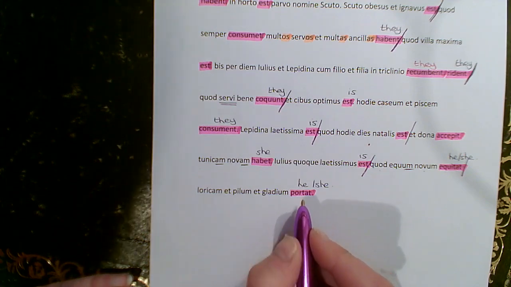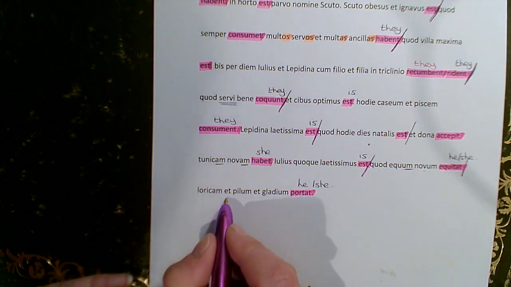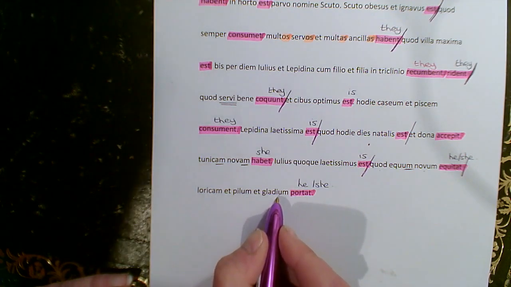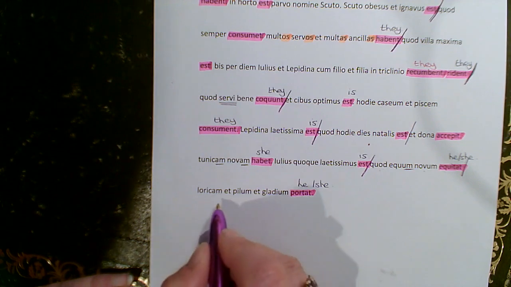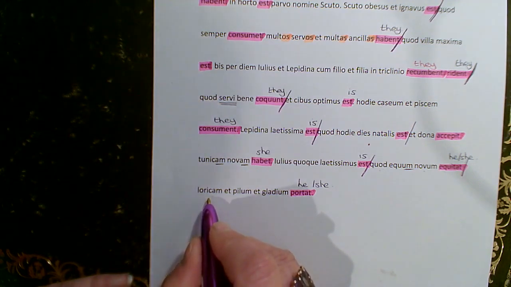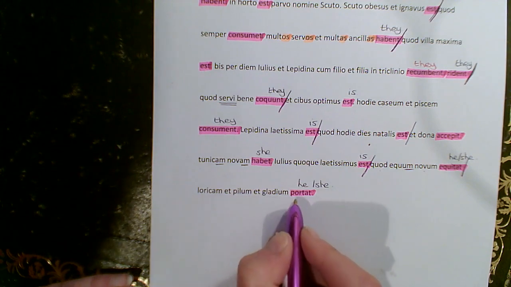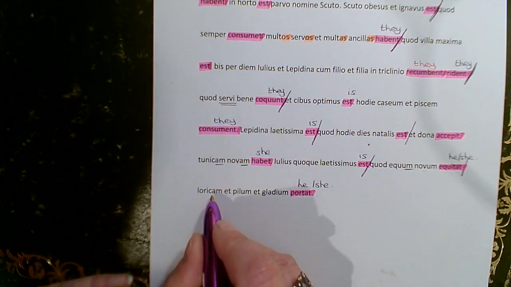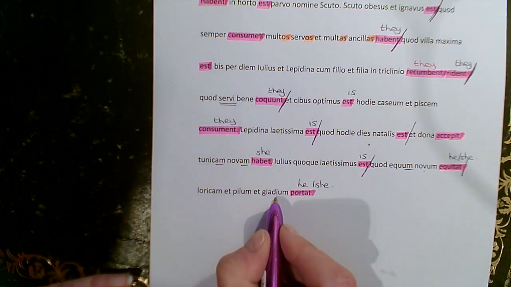So in Latin, you can use the same verb for saying wearing a breastplate and carrying a spear and a sword. So you can do it either way when you translate it. You can either say he is wearing a breastplate and carrying a spear and sword, or just put he's carrying a breastplate, a spear and a sword.